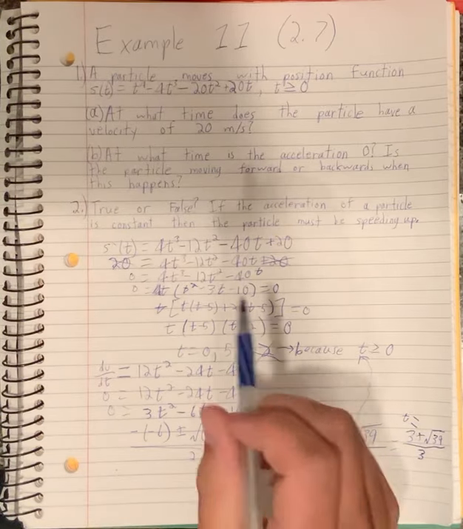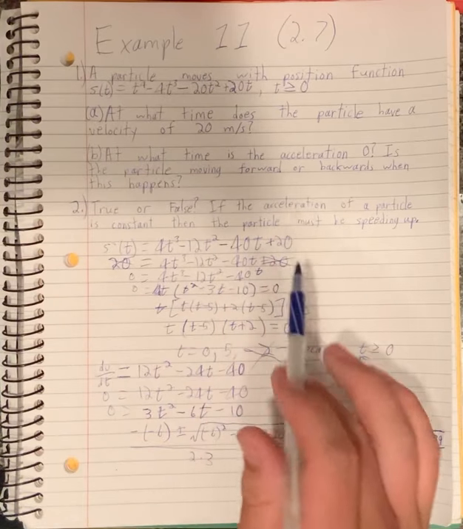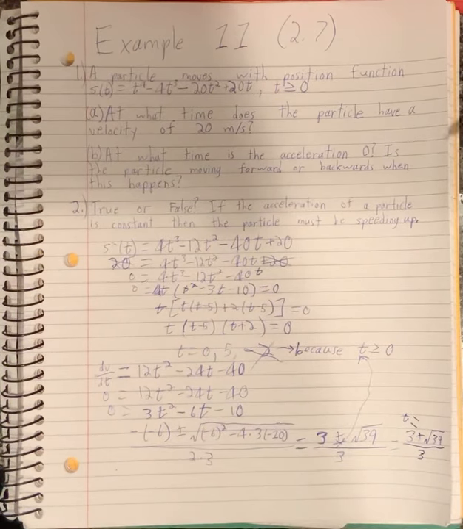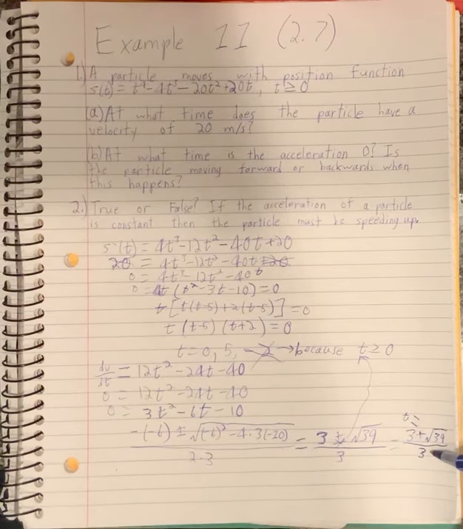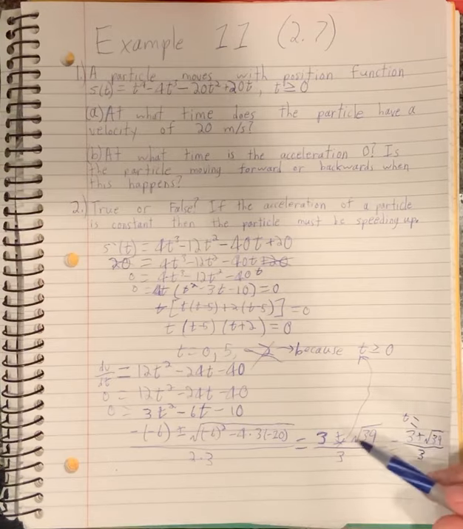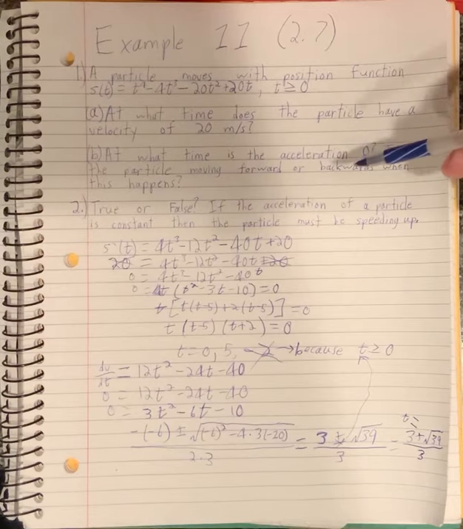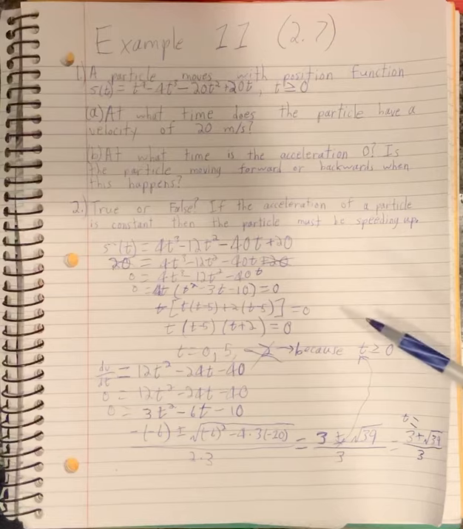And the second part of part B asks us, is the particle moving forward or backwards when this happens? So if we were to plug this value right here, the time that we found where the acceleration equals 0, into velocity, because if velocity is negative, then that means that the particle is moving backwards, and if velocity is positive, that means the particle is moving forwards.